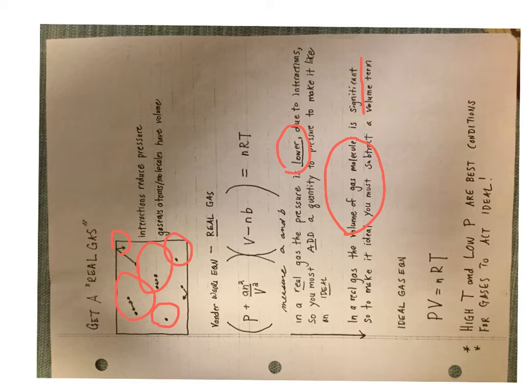If you look at it, it's PV equals nRT, but we have two terms here. Because the pressure of a real gas is actually lower than an ideal gas, we have to add a term to compensate for the lower pressure in order to make it like a real gas.